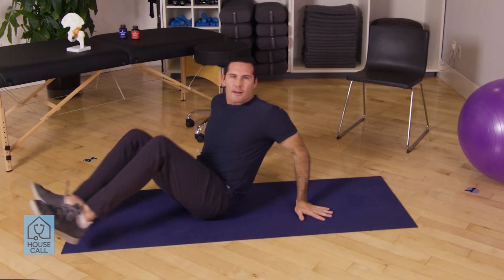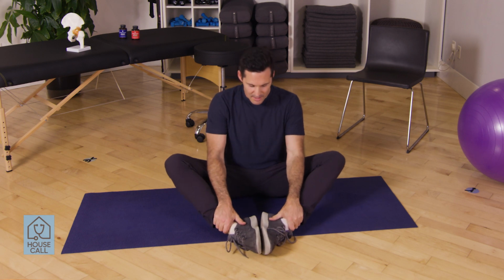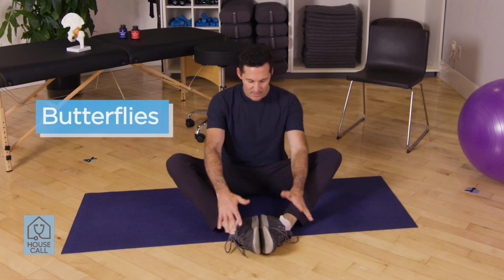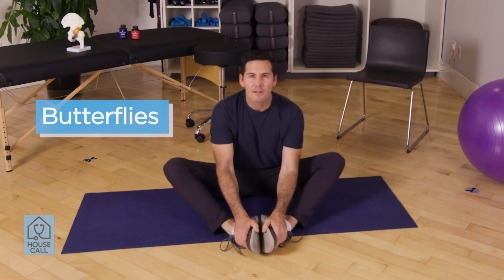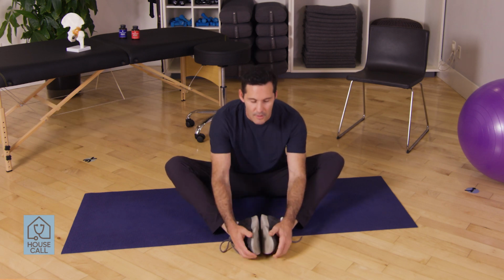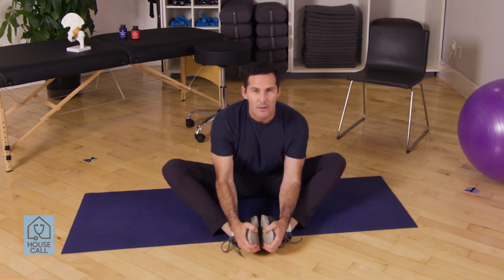The second hip exercise, we're gonna sit with the soles of our feet together. This helps with the external hip rotation. Some people call these butterflies, and all you do, you put the soles of your feet together, you hold here, and then you just have to lean forward until you feel the stretch. You don't wanna arch over like that. You wanna keep your chest forward so you don't put any strain on your low back.